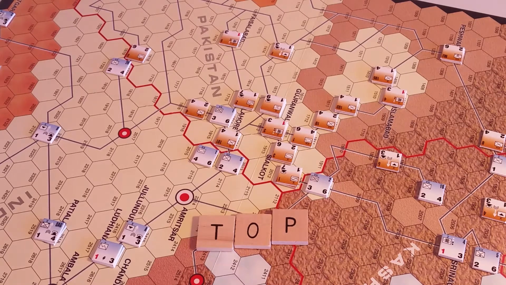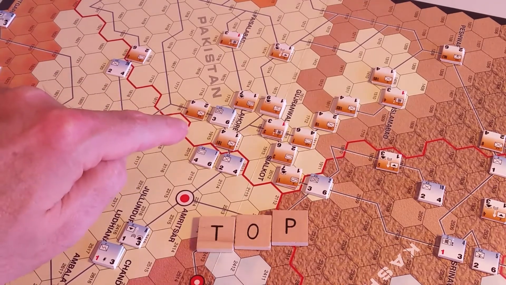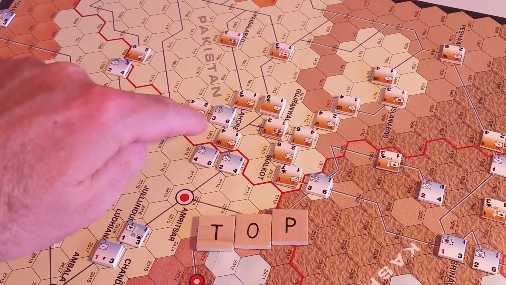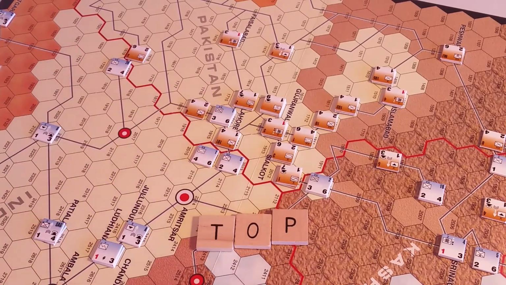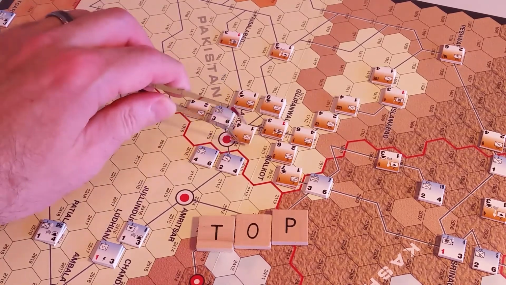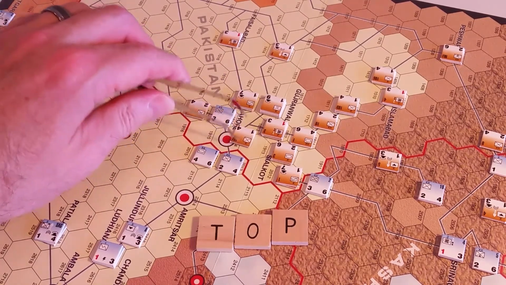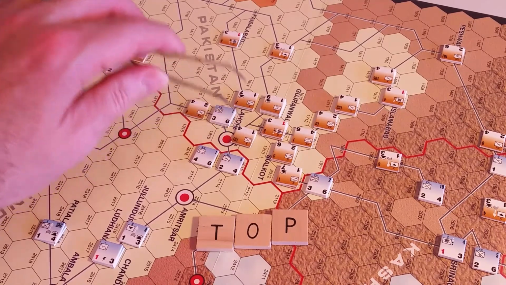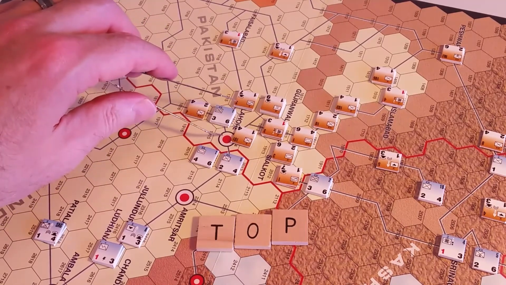All right. So that was the Pakistani reaction phase. Now we're going to go to the first player, or Indian, combat phase. Well, they're going to conduct this combat. Just being in a ZOC does not make combat mandatory. So I think the Indians are still going to try to take out the defenders. Now, it's good that it's just one Pakistani infantry brigade, but they are in a city.